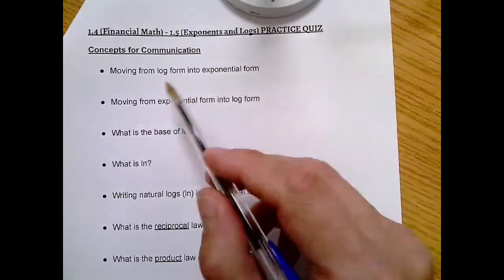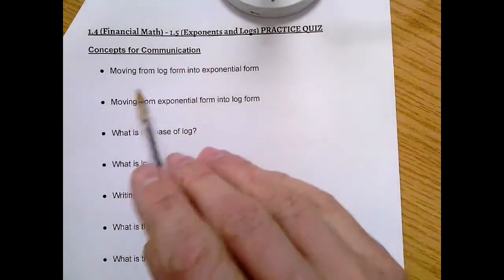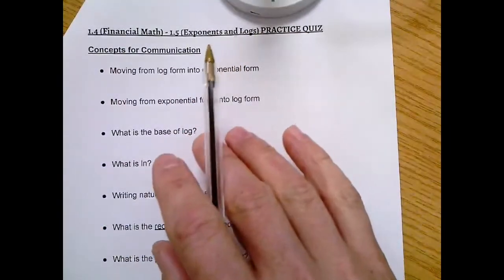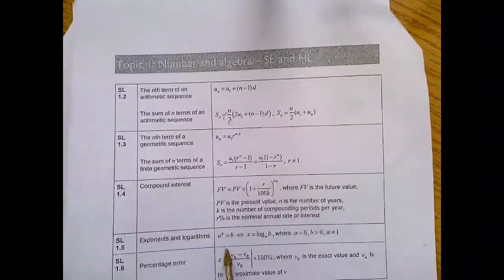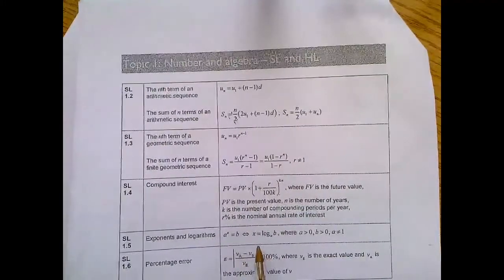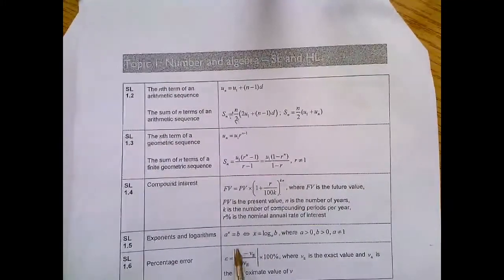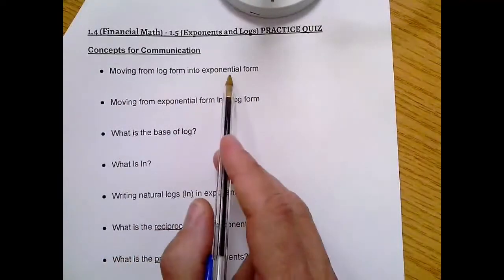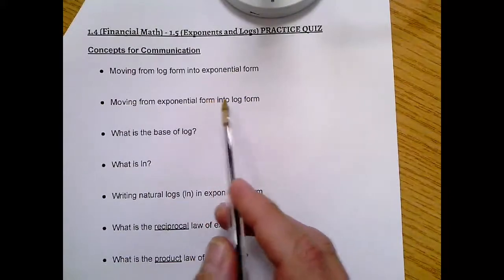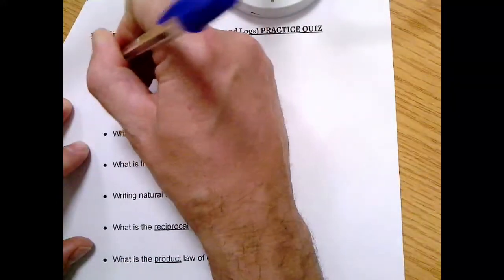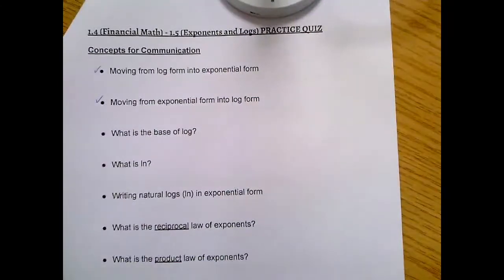This actually probably won't ever be a specific question per se for the communication topics because it is given to you, right? Like this is it. That's all you would have to write. So that's right there in your IB formula booklet. So I'm not going to spend much time going over that. Moving from exponential form into log form, same idea. These ones are all given in your formula booklet. So check, check. You guys got those on lock.